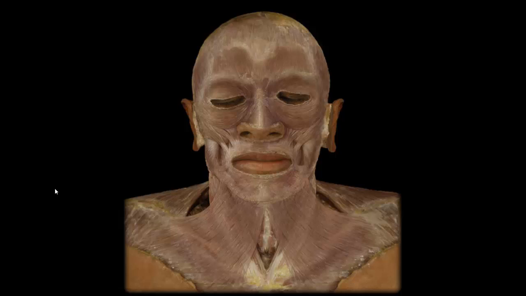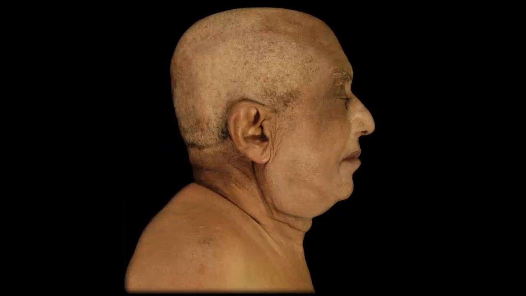The next muscle to identify is the masseter. To see this clearly, we need to see a lateral view of the head and the neck, so we're going to change to a lateral view.